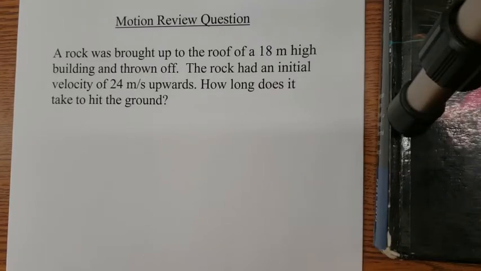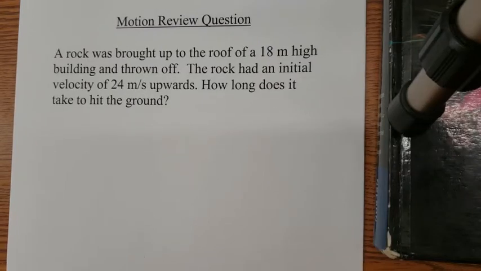Let's try this question because it uses something you need to remember from grade 10 math. So it says, a rock was brought up to the roof of an 18-meter high building and thrown off. The rock had an initial velocity of 24 meters per second upwards. How long does it take to hit the ground?